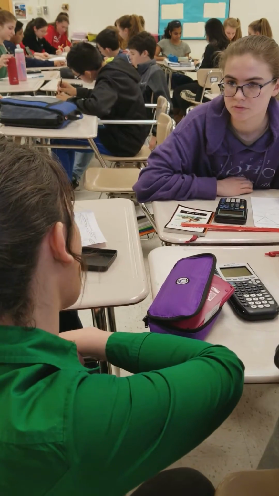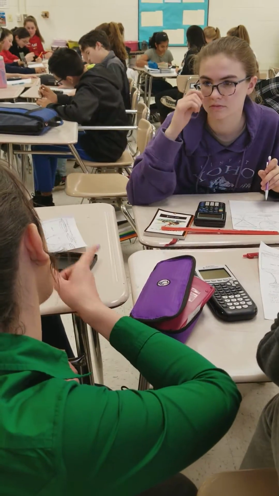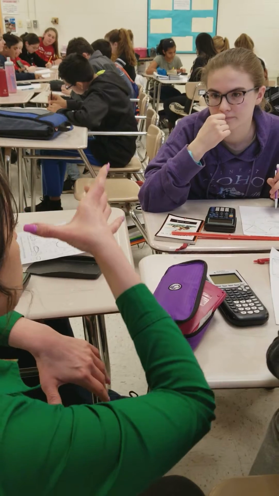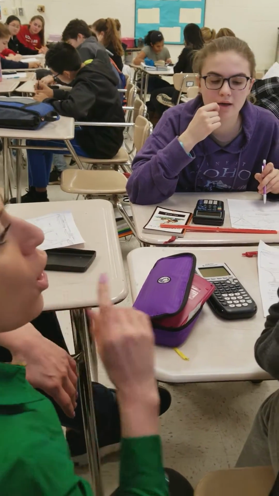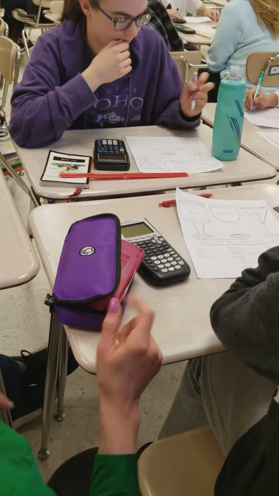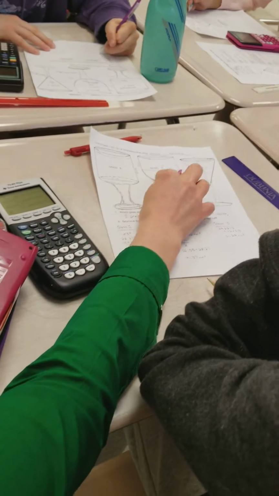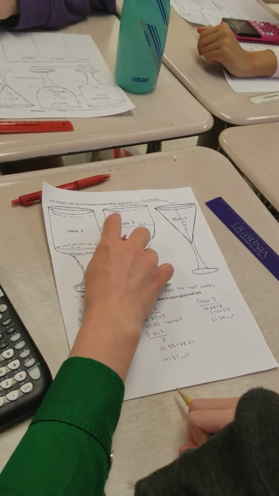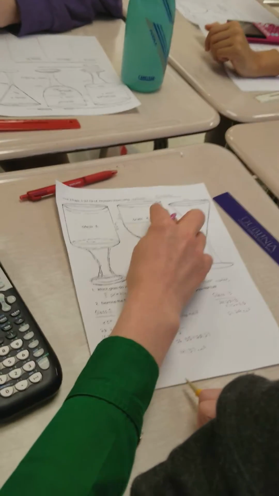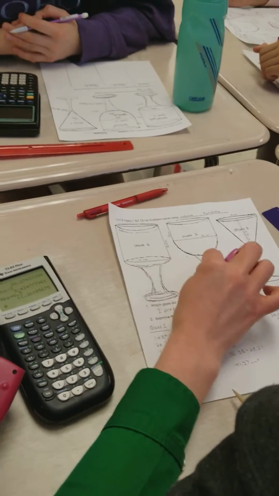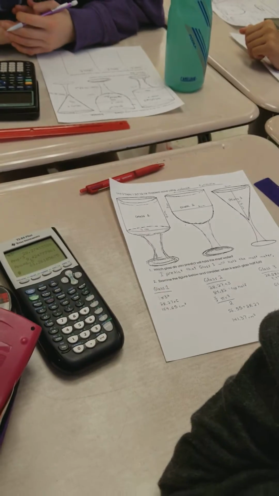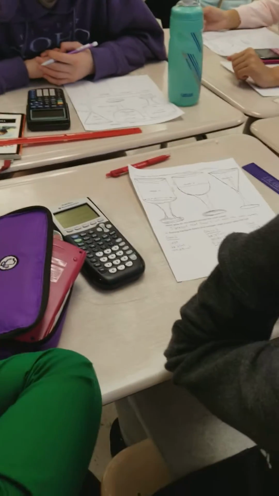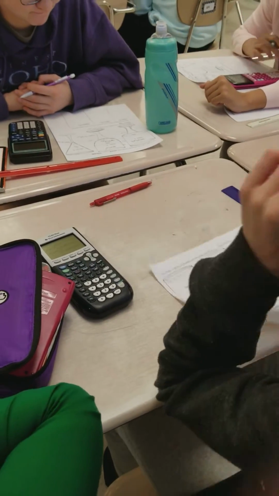You could divide the height by 2 if it was the same exact width all the way down, for glass 1 only. The other ones, didn't you guys find that glass 2 is more full up here, with more of the volume in the top half than the bottom half? So we're going to have to go a little bit beyond that half sphere area.